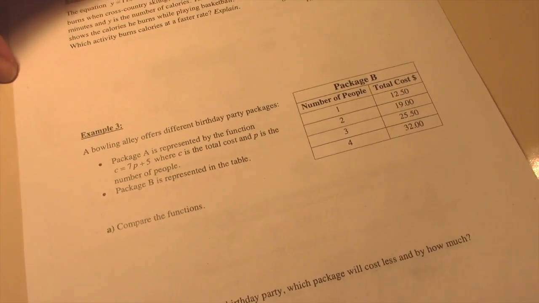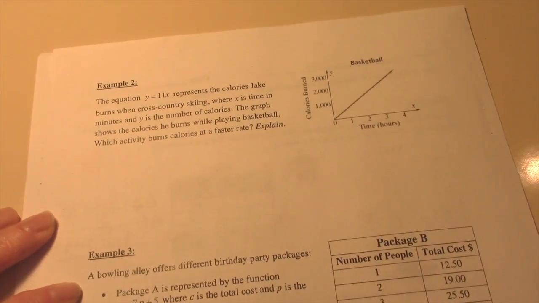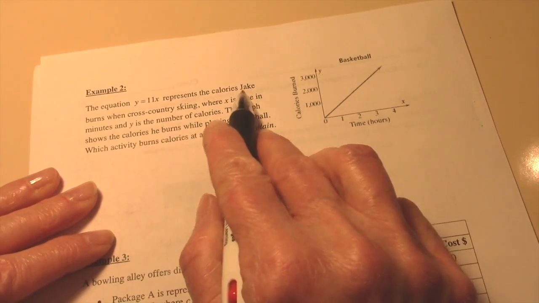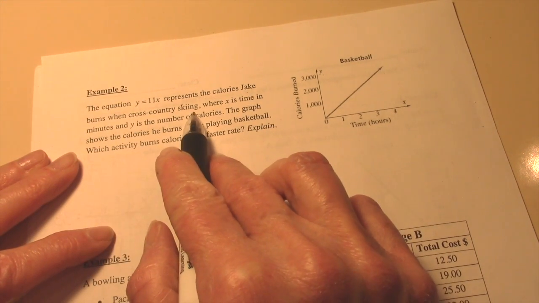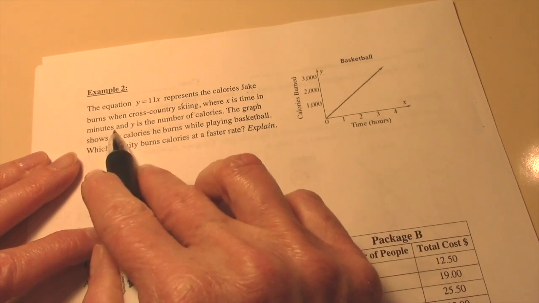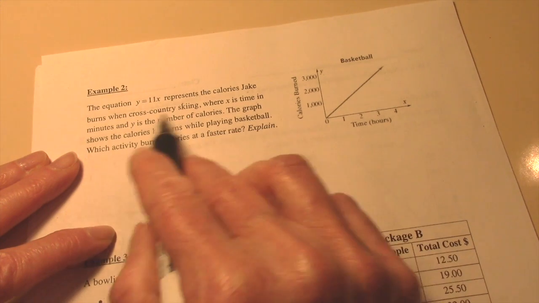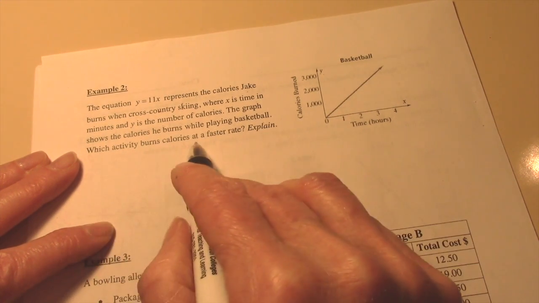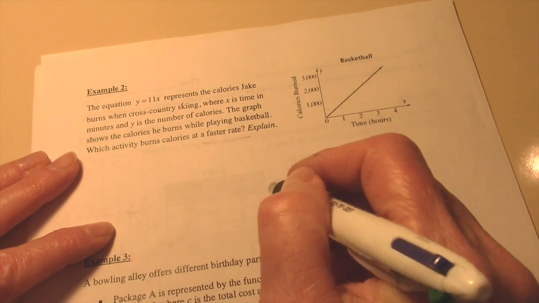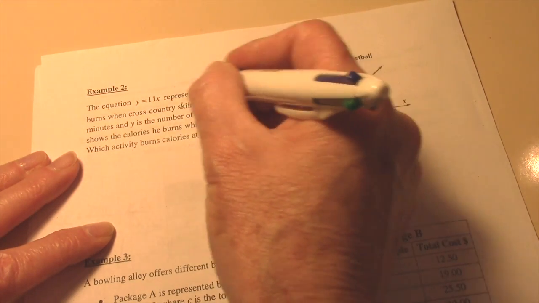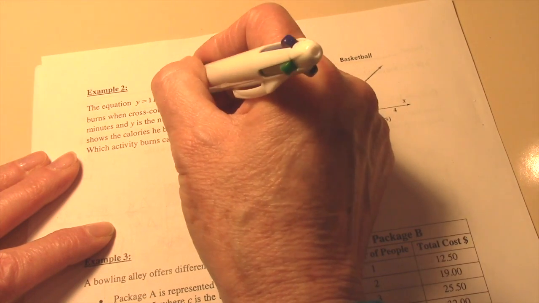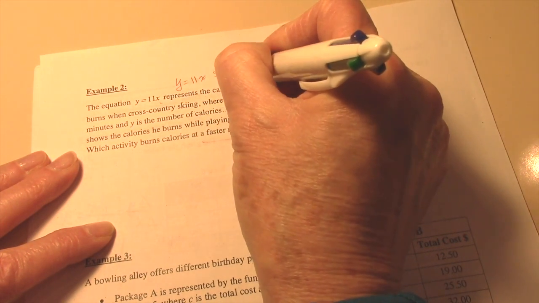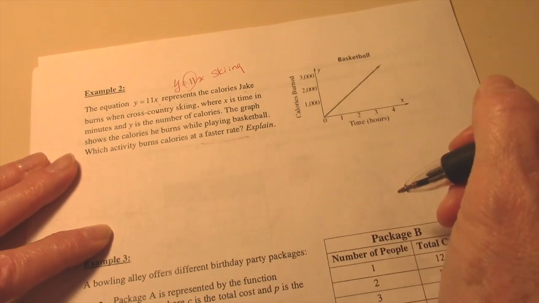Okay, the equation, there we go. We see it. The equation y equals 11x represents the calories Jake burns when cross-country skiing, where x is time in minutes and y is the total number of calories. The graph shows the calories he burns while playing basketball. Which activity burns calories at a faster rate? So if this is him skiing, y equals 11x for the skiing. So basically it's 11.